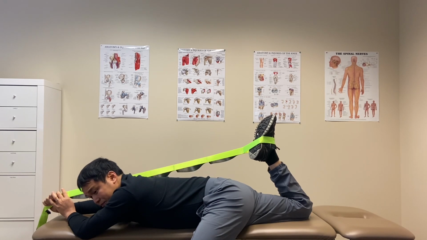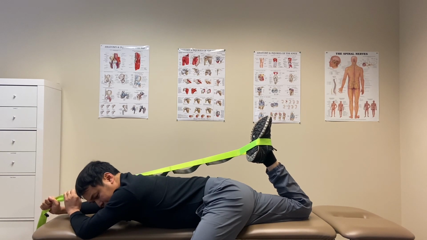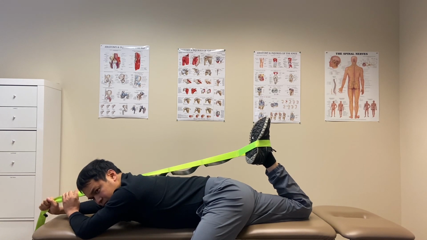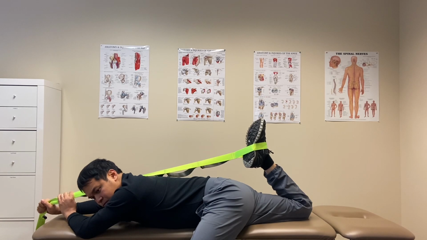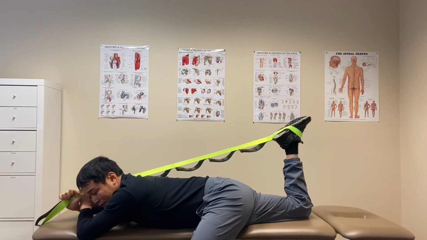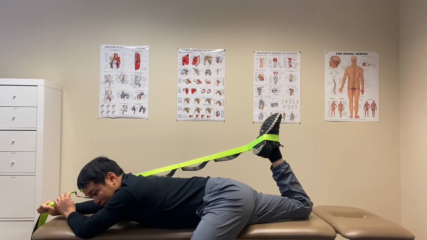Take a couple of breaths in, breathe out, and just pull a little further. Deep breath in, breathe out. Now, the goal at some point is to be able to get your heel towards your butt, but I've seen a lot of patients that may only get from here to about here, and that's completely fine.